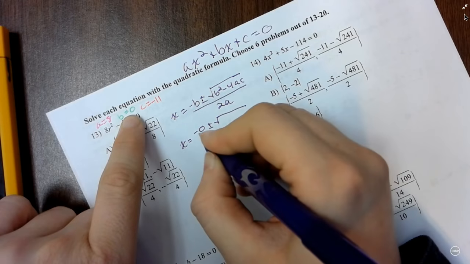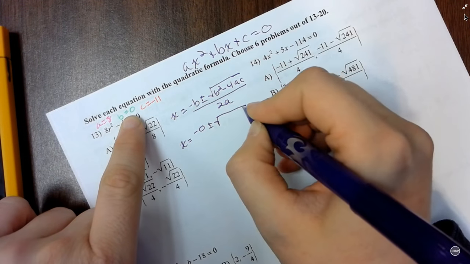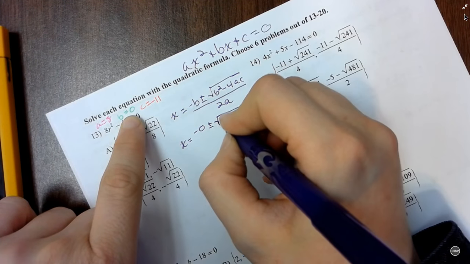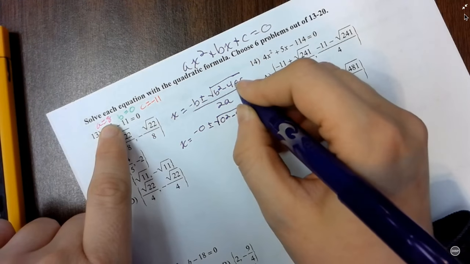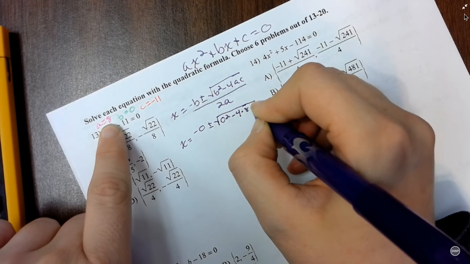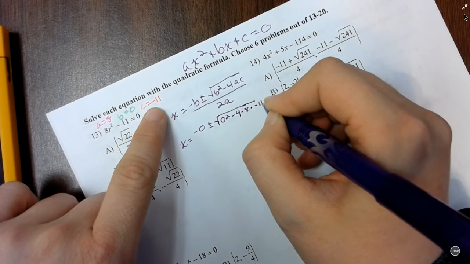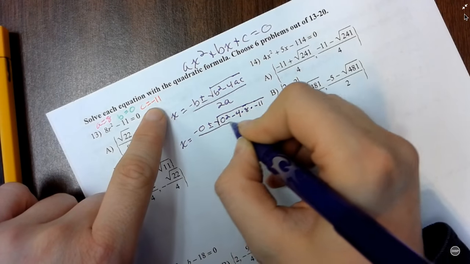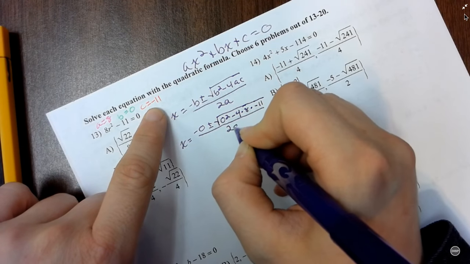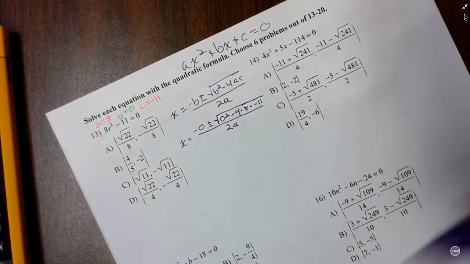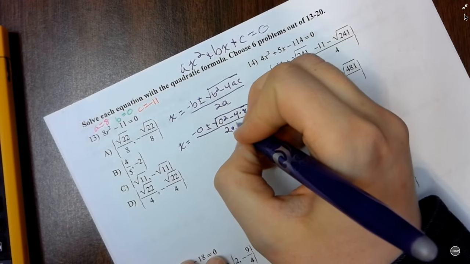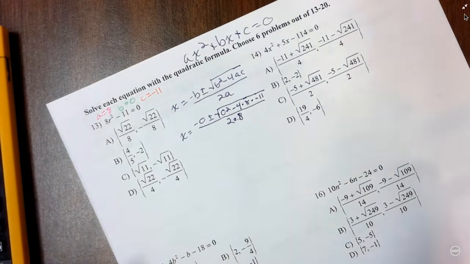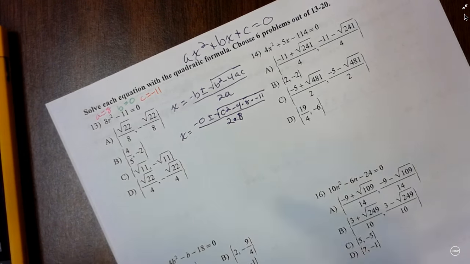So really, I don't even have to put negative 0 because it's 0. And 0 squared, I don't really need to put that. And then 4 times a, so 8, times c, negative 11, all over 2a, which is 2 times 8, which is 16.